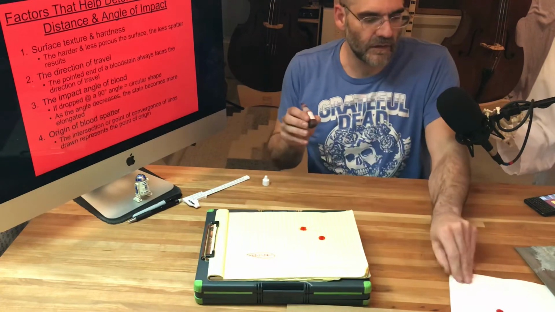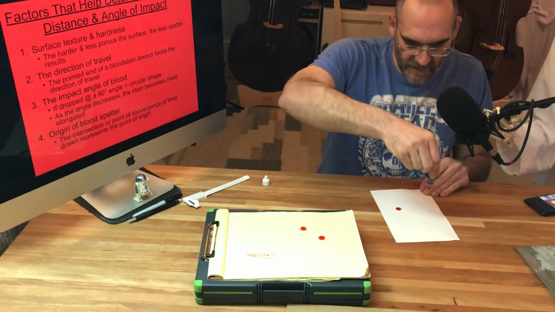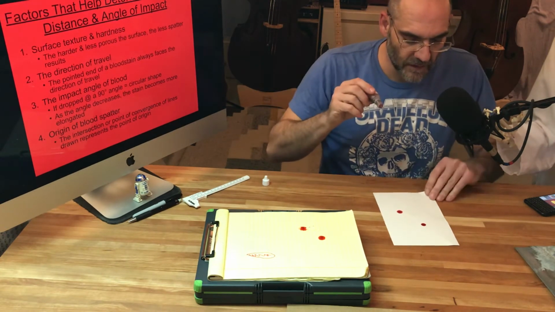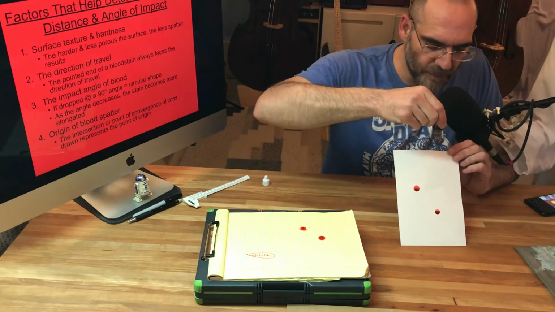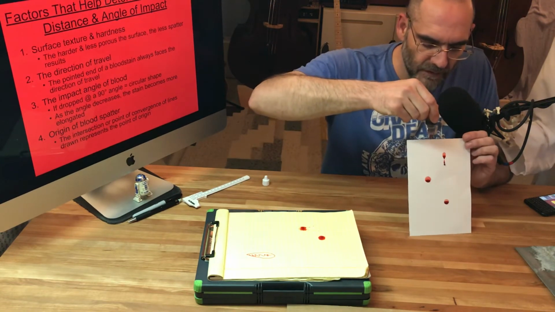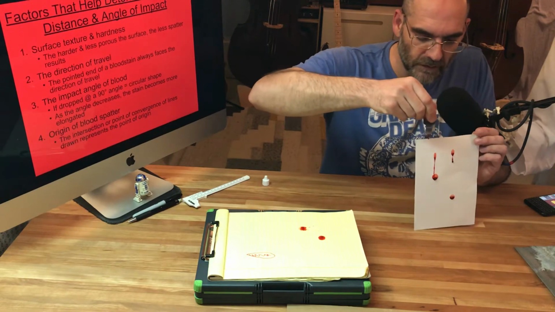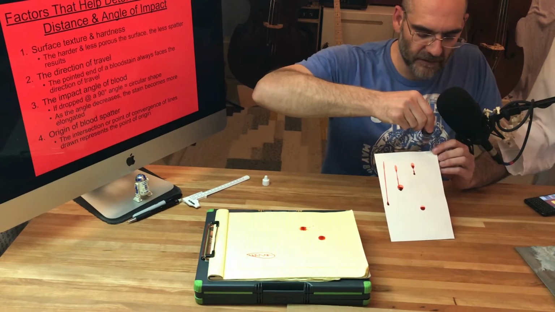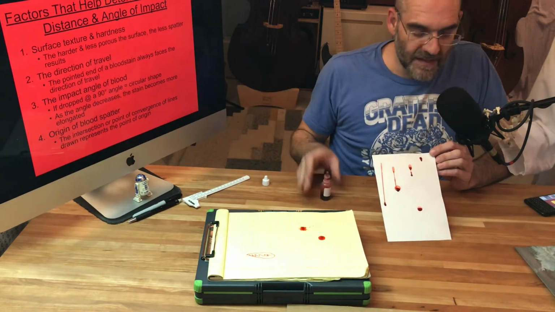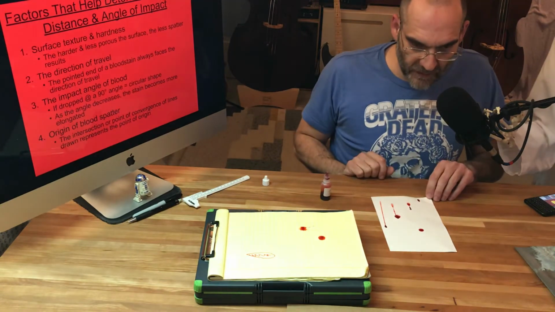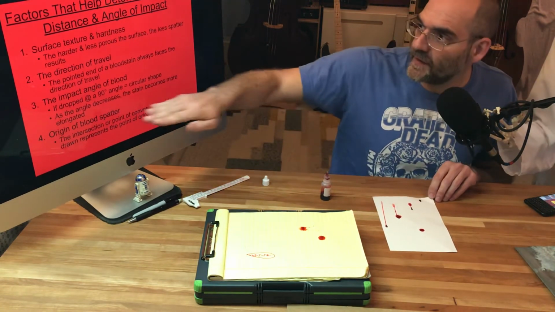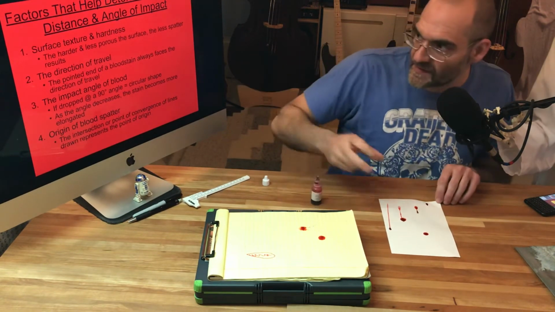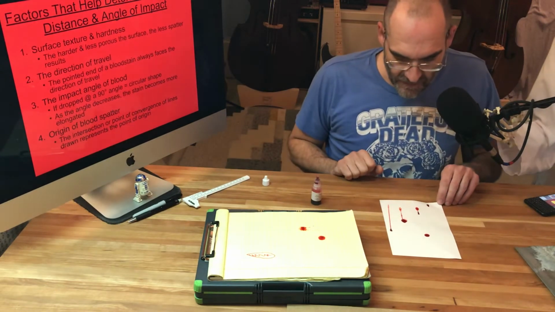So as you go from 90 degrees, the droplet gets longer, and then you can go all the way back down. So as the angle goes from 90 degrees, or from flat, as the angle increases, the longer the shape is.